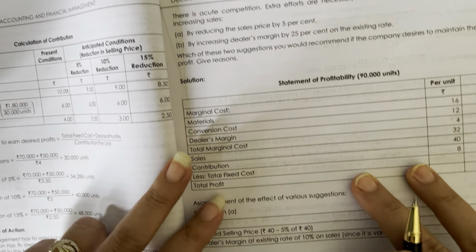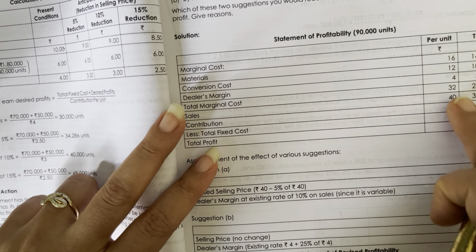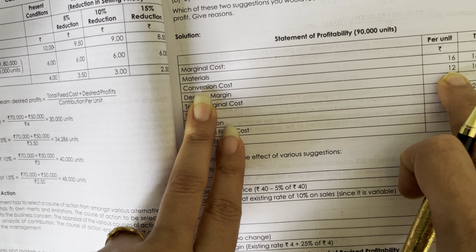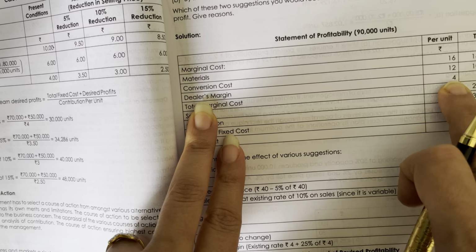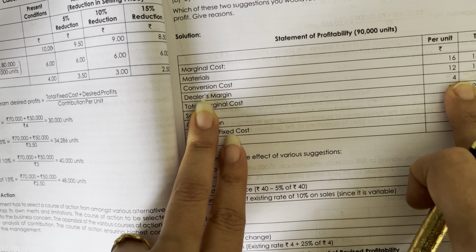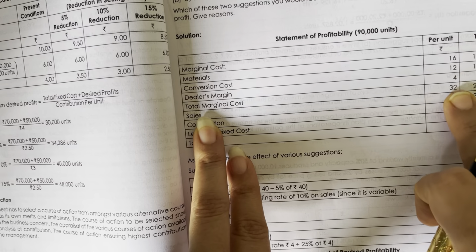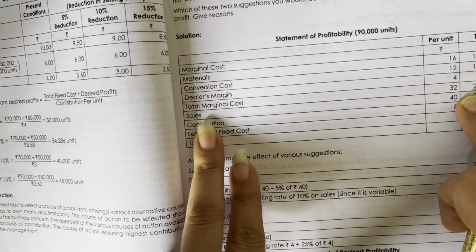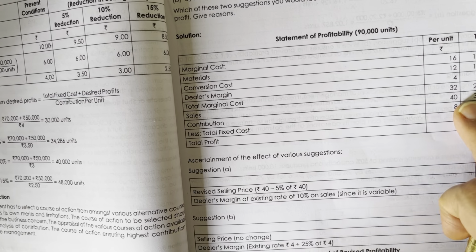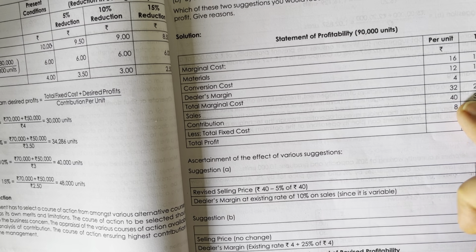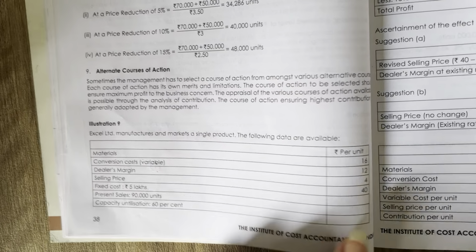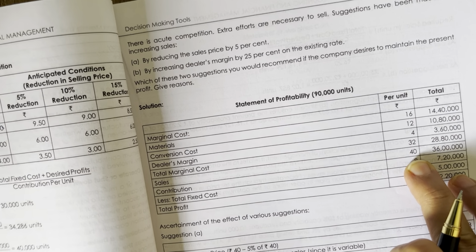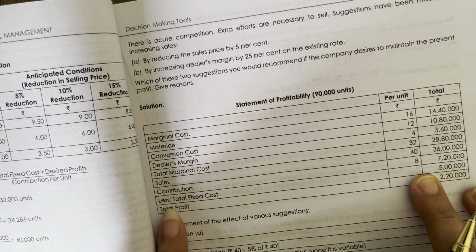Okay. So first I'll be finding out the profitability for the current situation. 16 rupees material is given to me. Variable cost 12 rupees is given to me per unit. Dealer's margin is 4 rupees. So total cost to me will be 32 rupees: 16 plus 12 plus 4. Selling price 40 rupees is also given in the question. Everything is straight from the question. If I deduct total cost from sales, I'll get 8 rupees as my contribution.